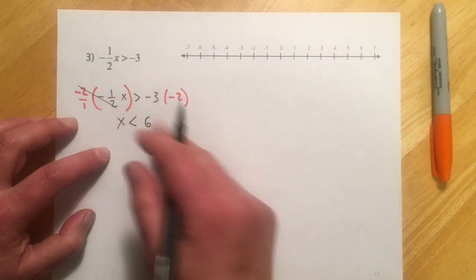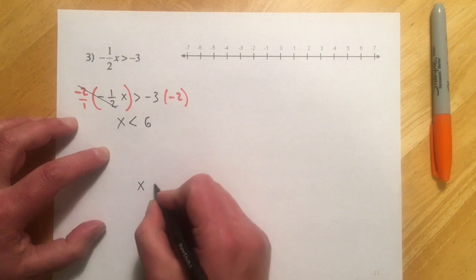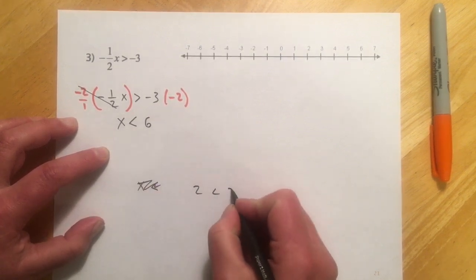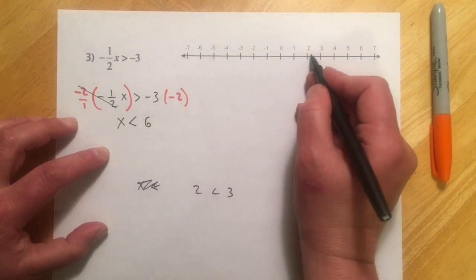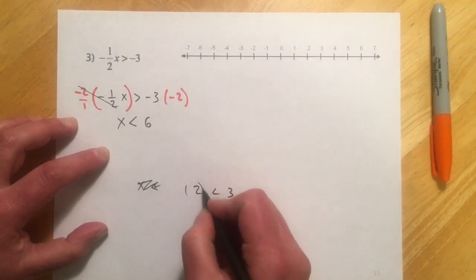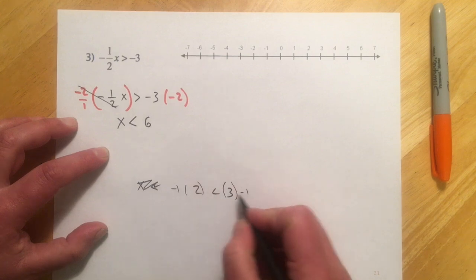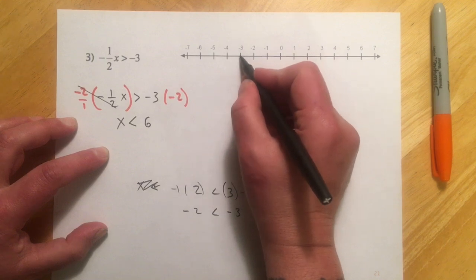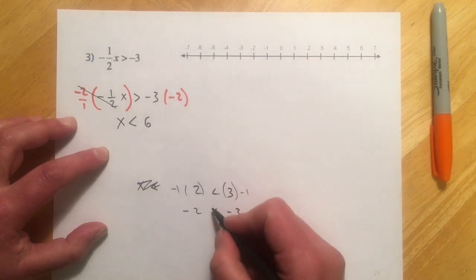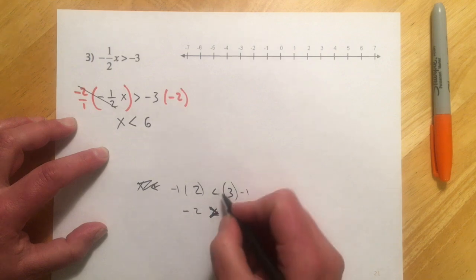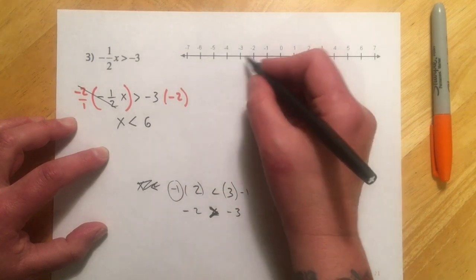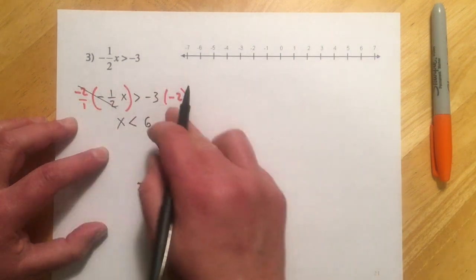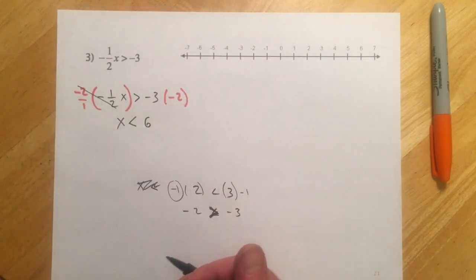So the reason we have to flip the inequality is, think about if I have, actually not x, let's say we have 2 is less than 3. So 2 is less than 3 on a number line, but if I multiply both sides by -1, then I get -2 is less than -3. And if you look, -2 is bigger than -3. That's no longer true. So I have to flip the inequality when I multiply by a negative. Because -2 is greater than -3. So anytime you multiply or divide by a negative, reverse the direction of the inequality.